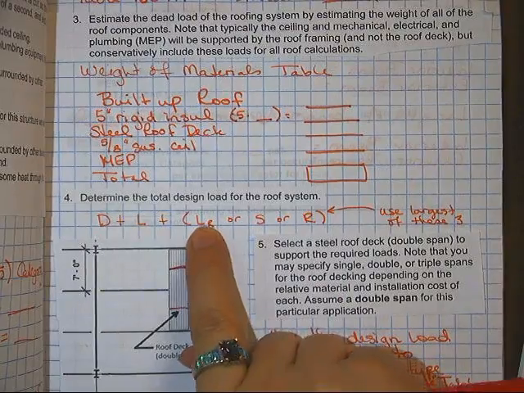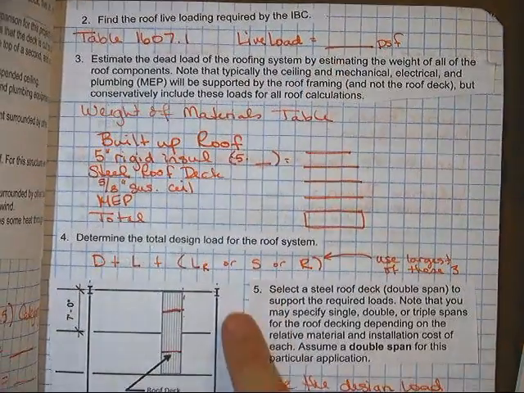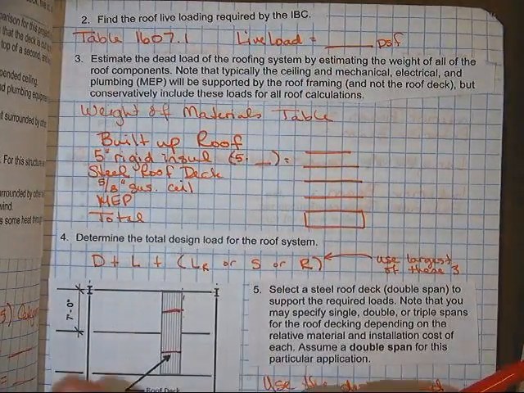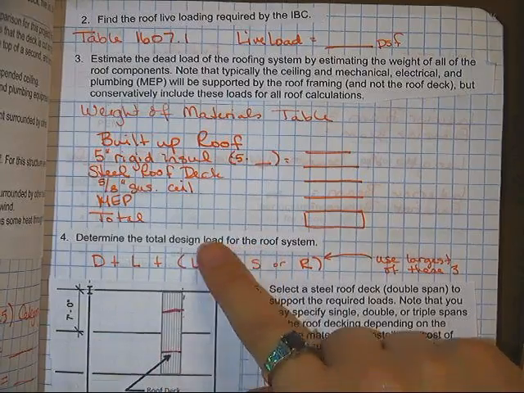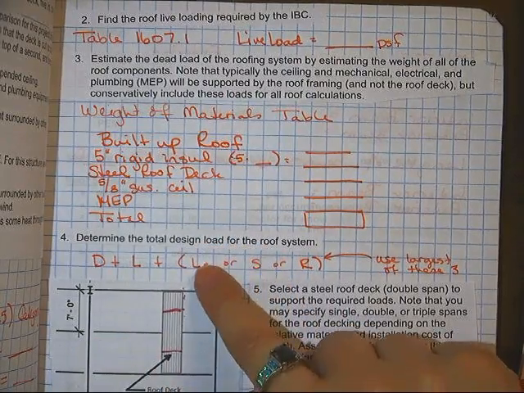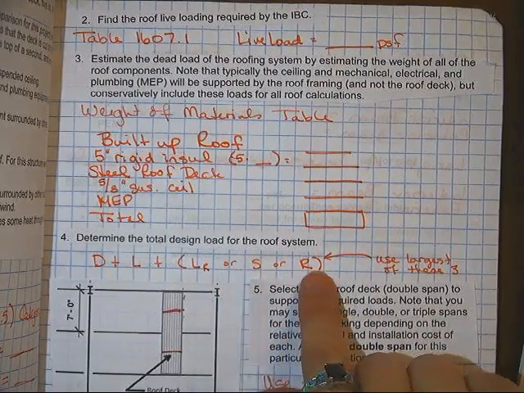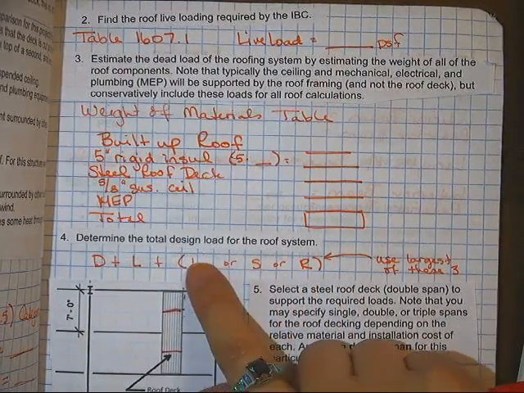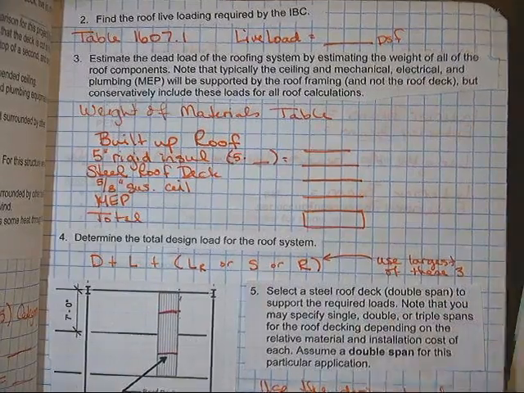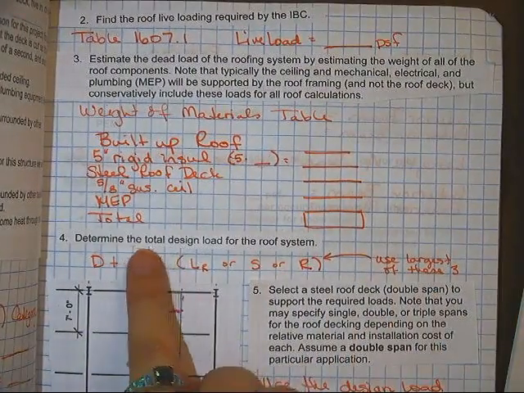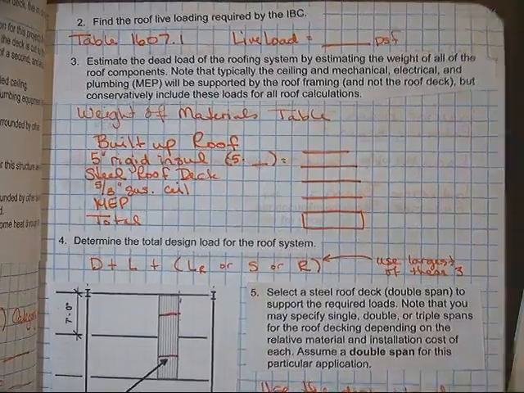This one is this one here, and our snow load came from the previous question about snow. You just need to use whichever one of these is the bigger one. That's what this means. When it has this part in our formula, we just use whichever one of these three is the largest to do the calculation. Find that, and that's going to be your total design load that we're going to use later on.